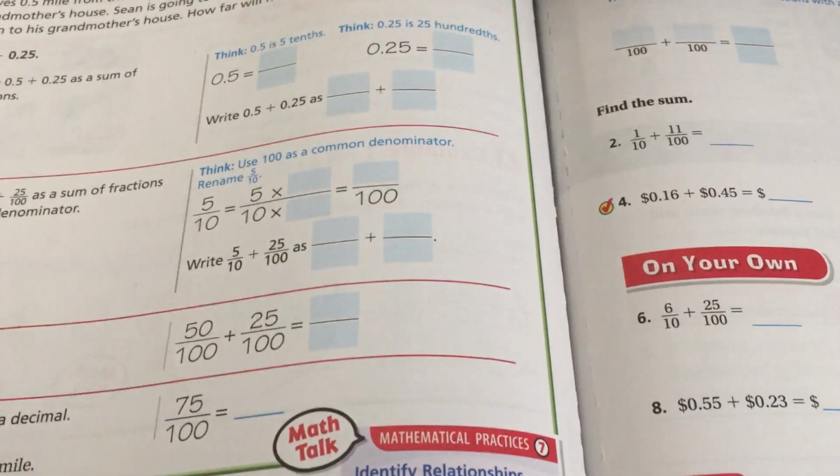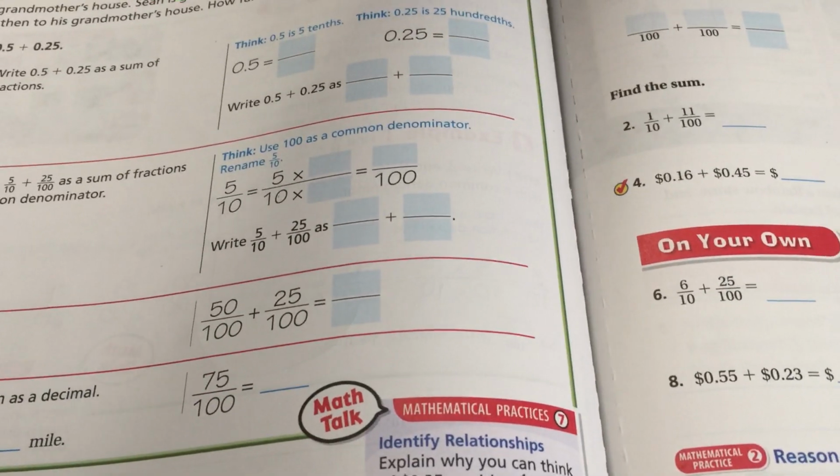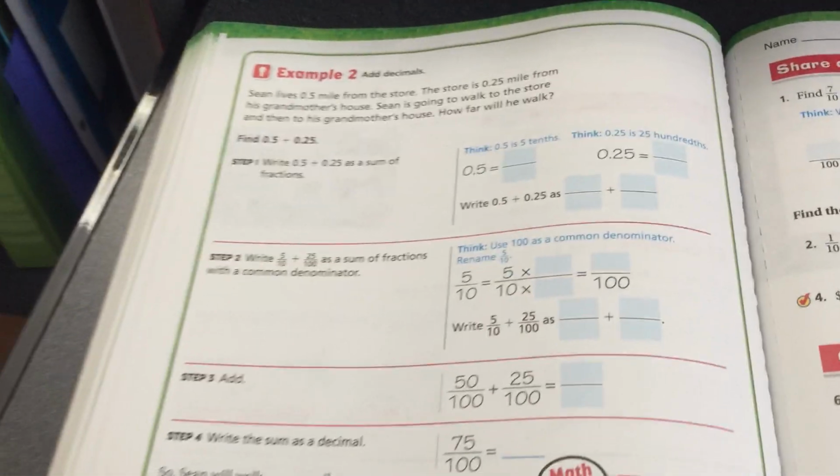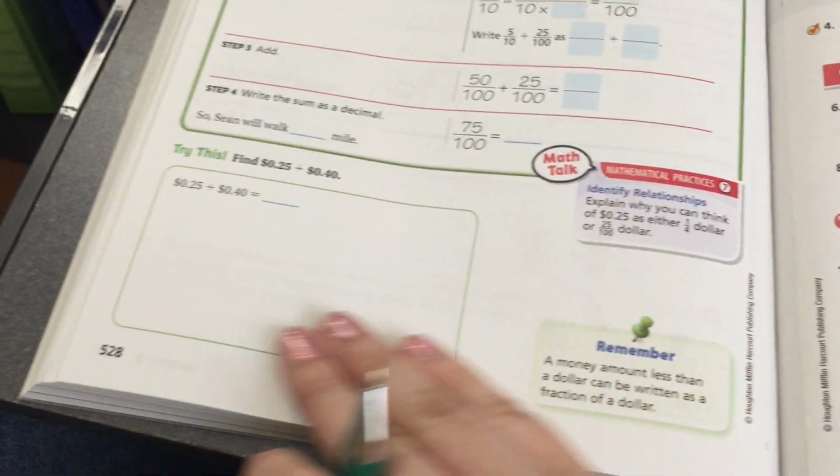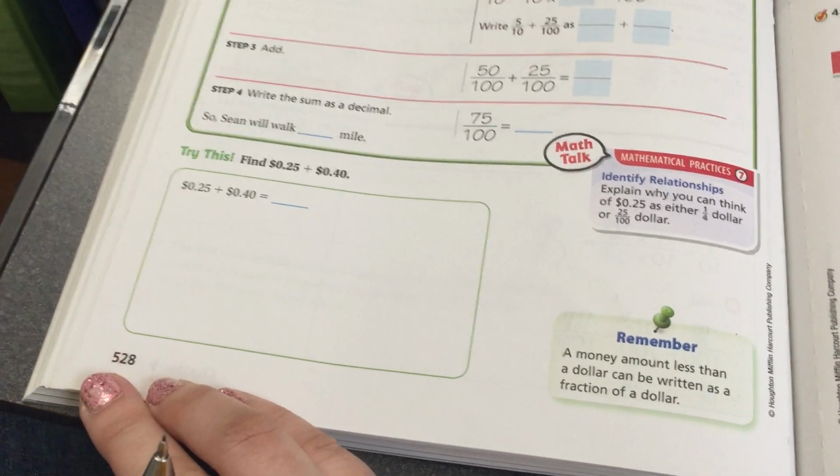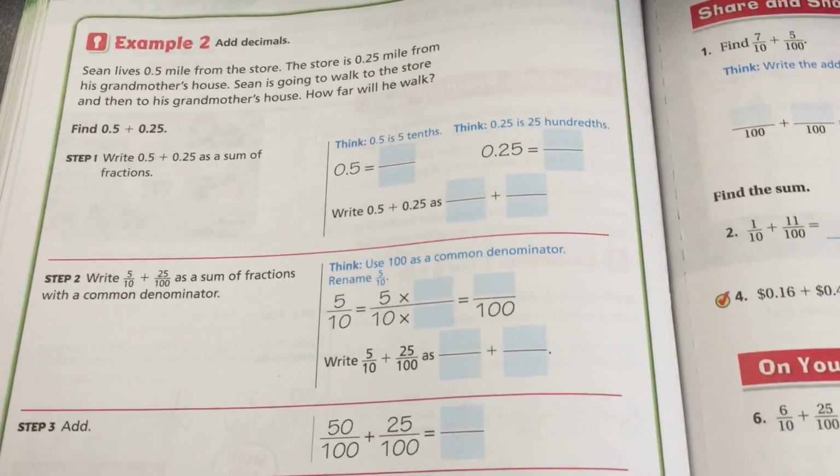So then they kind of throw in this whole decimal thing too. So this is where you have to take what you know about how fractions and decimals are connected and put it together with the adding and subtracting piece. So we've got, I guess it's just adding, but 528 is where I'm at right now. And I'm going to do this example.